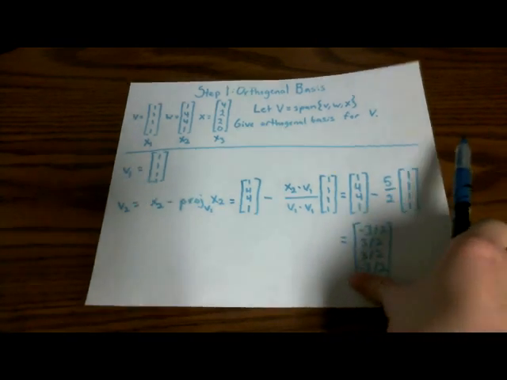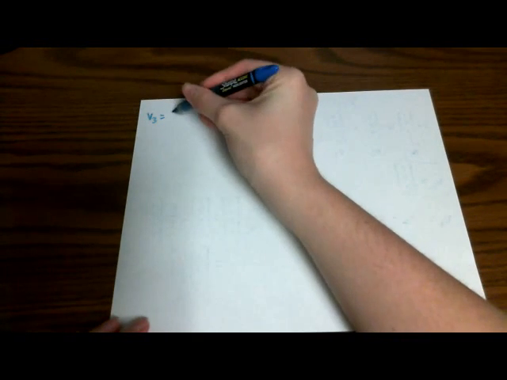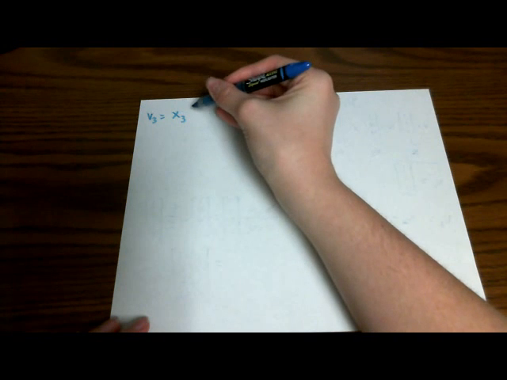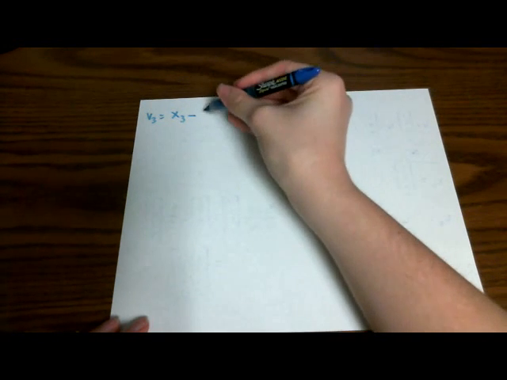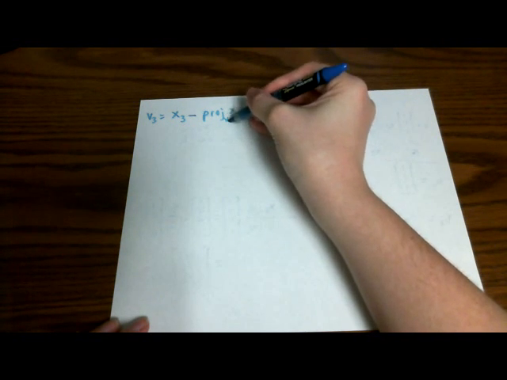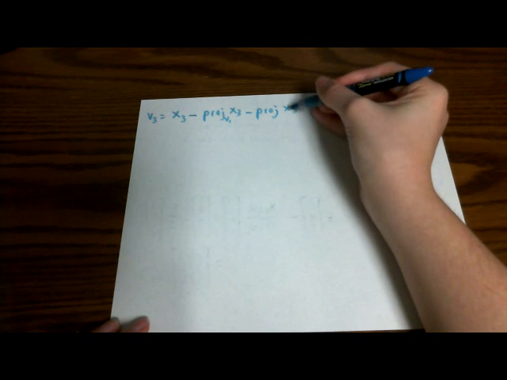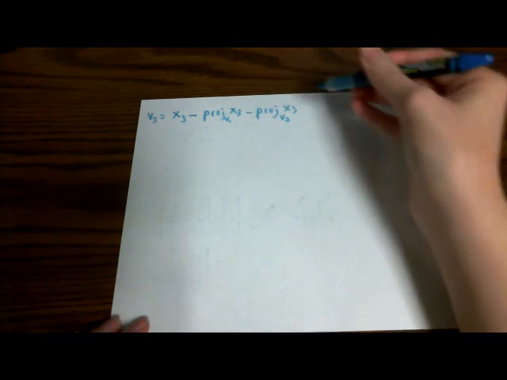It's time to move on and try doing V3, which you start off by just writing the simple formula again, x3 minus the projection of x3 onto V1 minus the projection of x3 onto V2, because we already have V1 and V2.